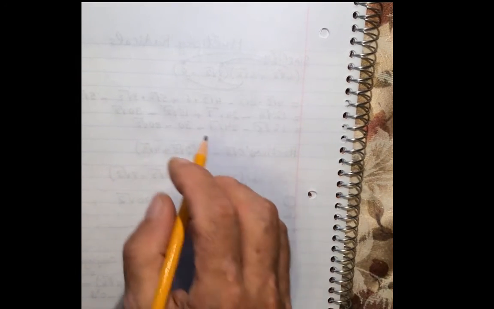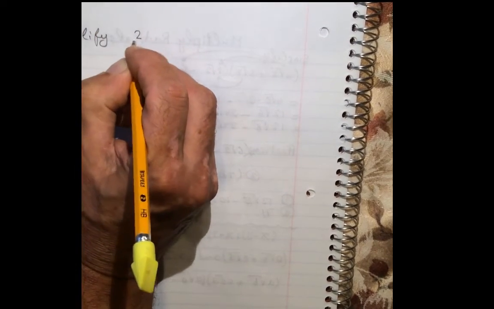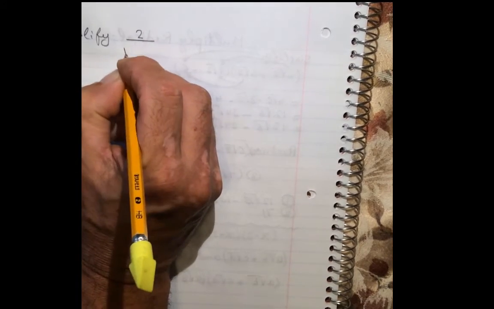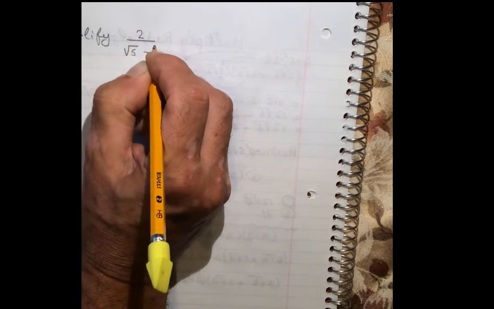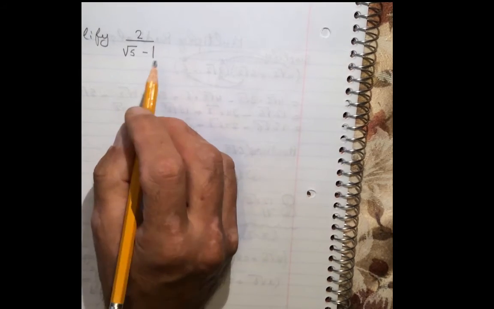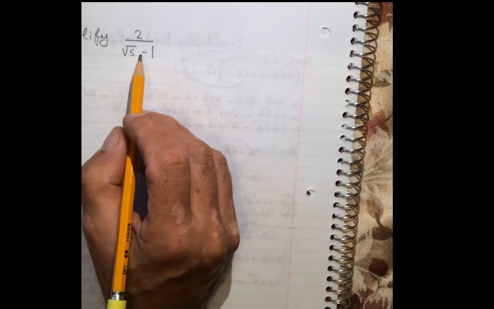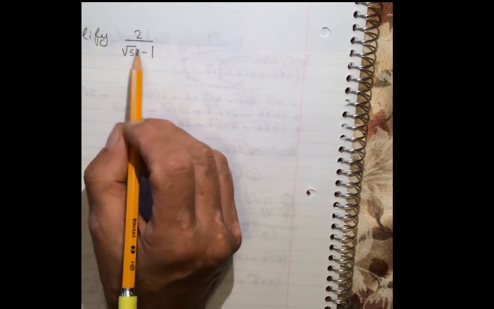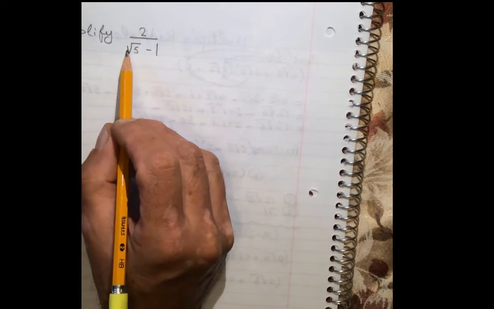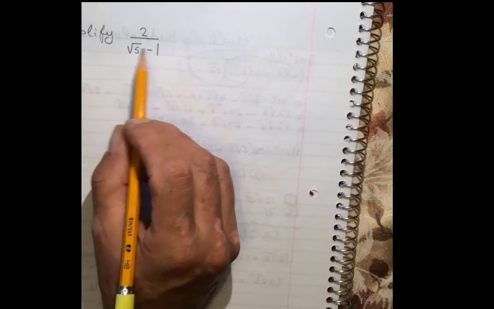So we want to simplify two over square root of 5 minus 1. Now the denominator over here doesn't have one radical. It has a radical minus a regular number. It has two terms.